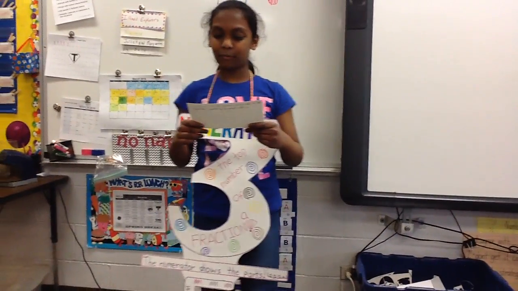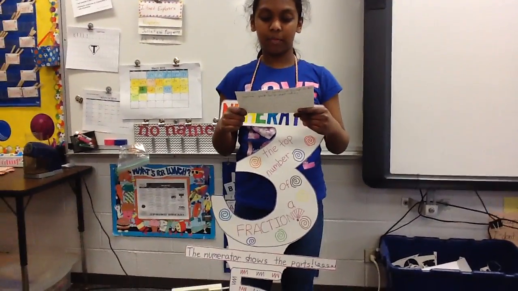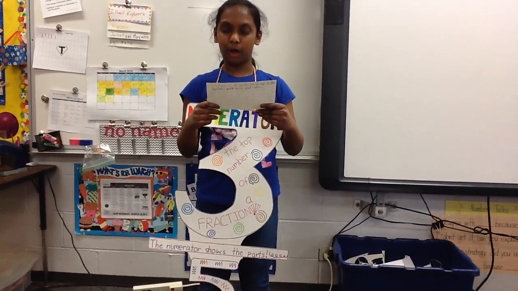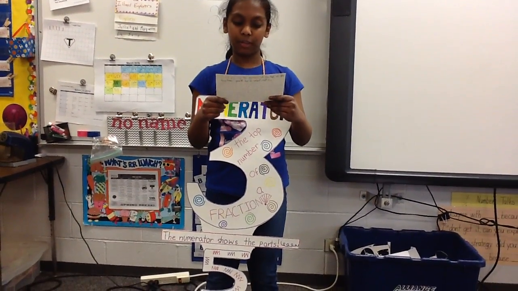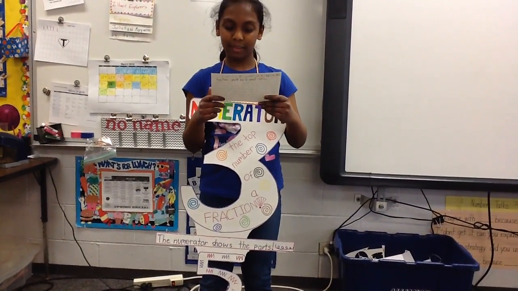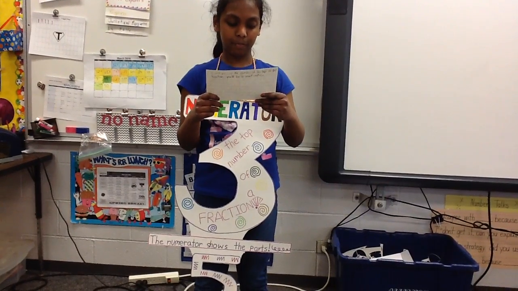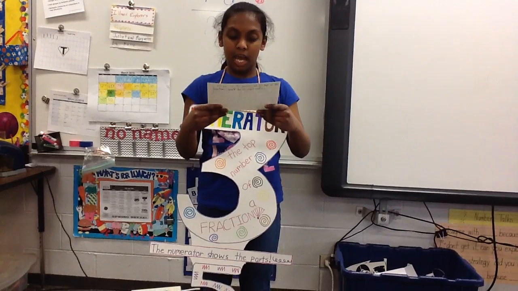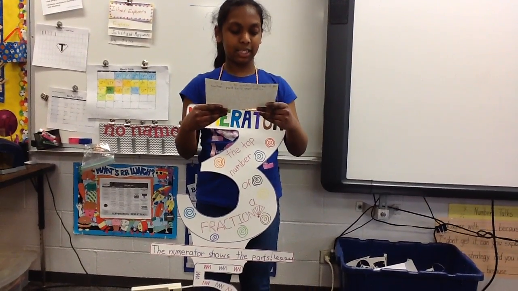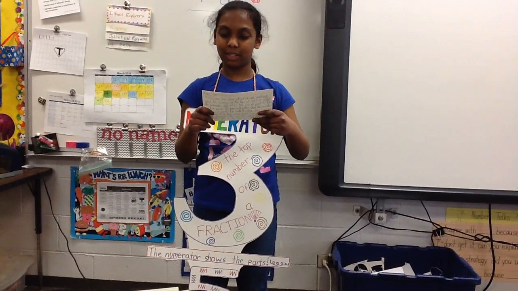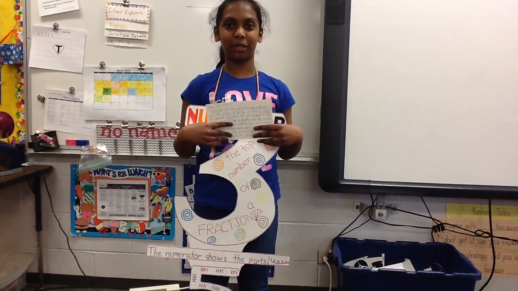Have you ever seen a fraction and wondered what the number on the top is? Well, it's called the numerator, and let me tell you all about it. The number above the bar in fractions shows the number of parts in one whole. In math, fractions have a number at the top. It's for how many parts in one whole, and it's also the numerator. Now you know what the numerator is. Next time your teacher asks you what the numerator is, and you say the number at the top of the fraction, you'll be a smart cookie.